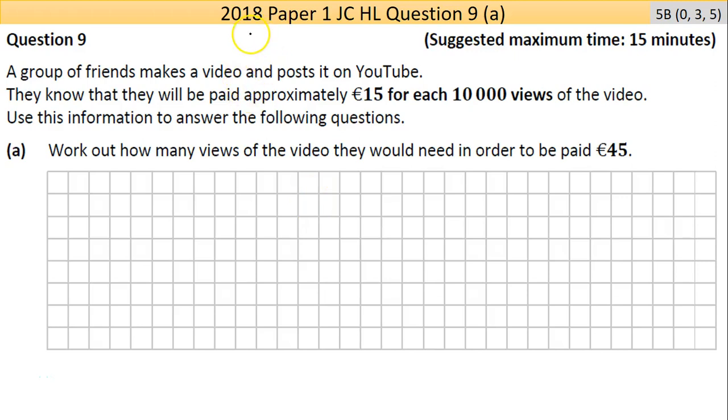Hi, and welcome to the 2018 Paper 1 of the Junior Higher Level. This is question 9 we're on here.